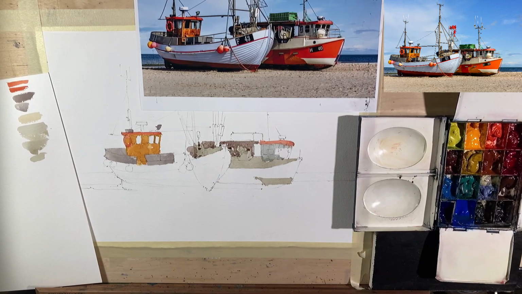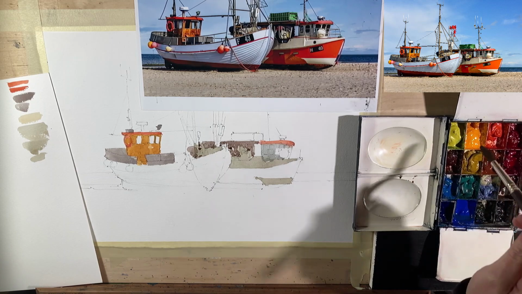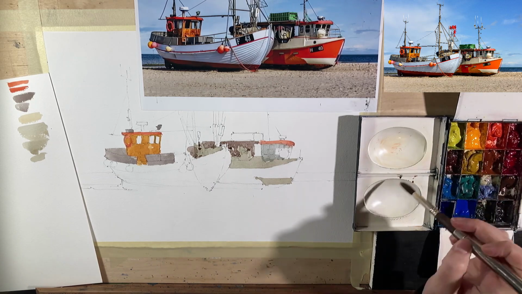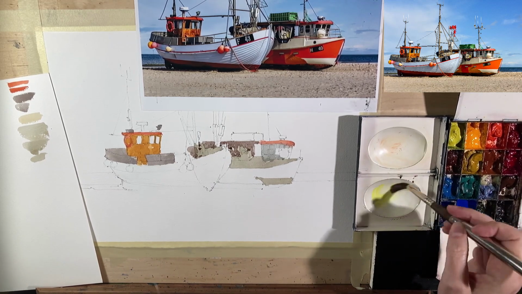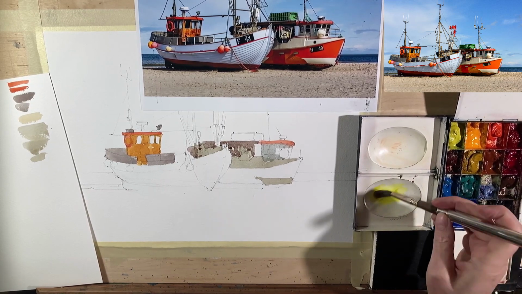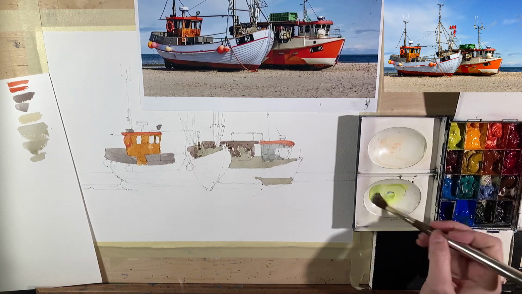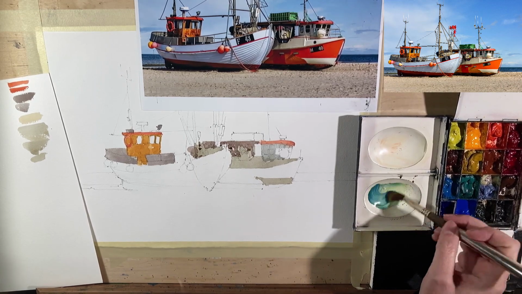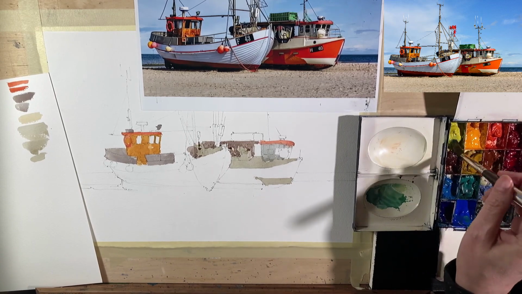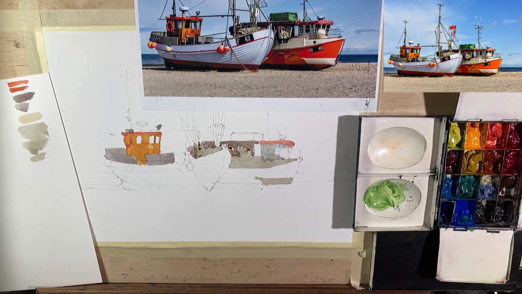Alright, now let's do the green. This green, quite a pale green, isn't it? Okay, so let's try, this is my lemon yellow. Let's try some cobalt. No, far too much cobalt. Come on. Okay, I'm going to go with that.